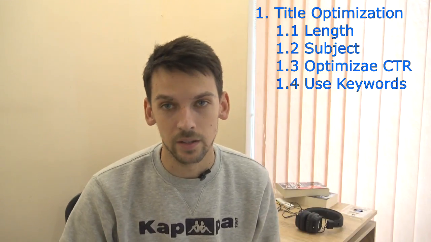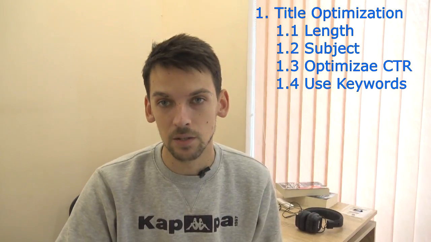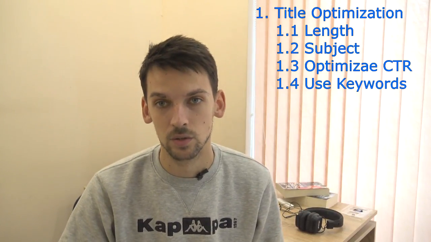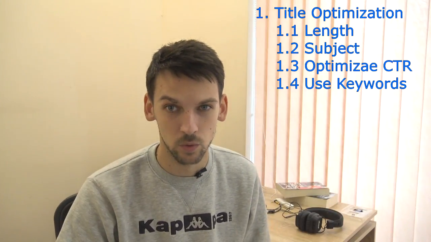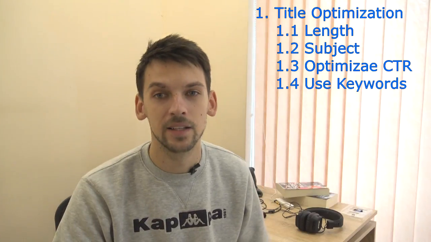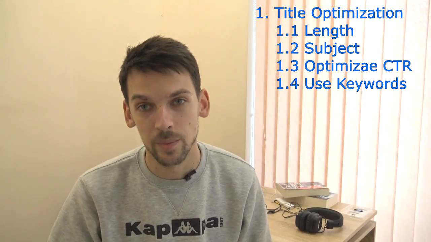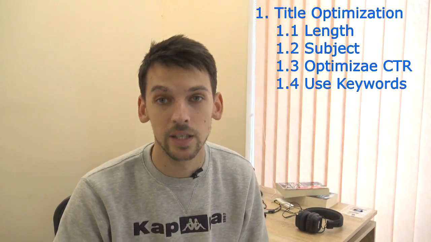Using keywords in the title is a must. If you have a keyword that you're targeting with a certain page, using that keyword in the title is what you have to do 100% of the time. Because the title, as I mentioned before, is a very important element for text ranking factors, and this is what the search engines read about your page and use to understand what the page is going to be about. So make sure to use the keyword you're targeting in the title.